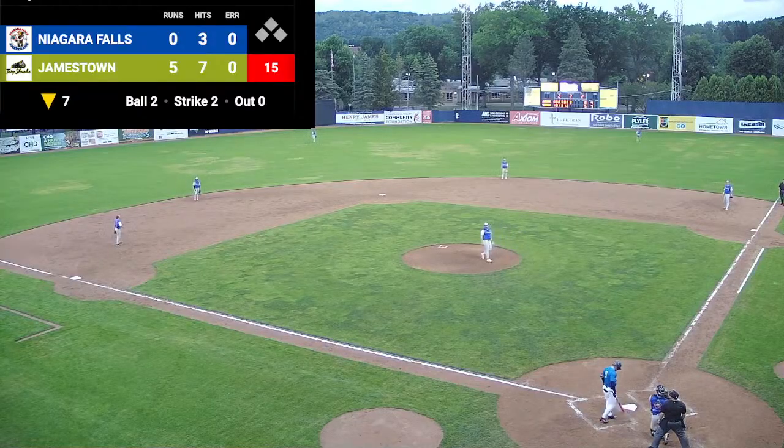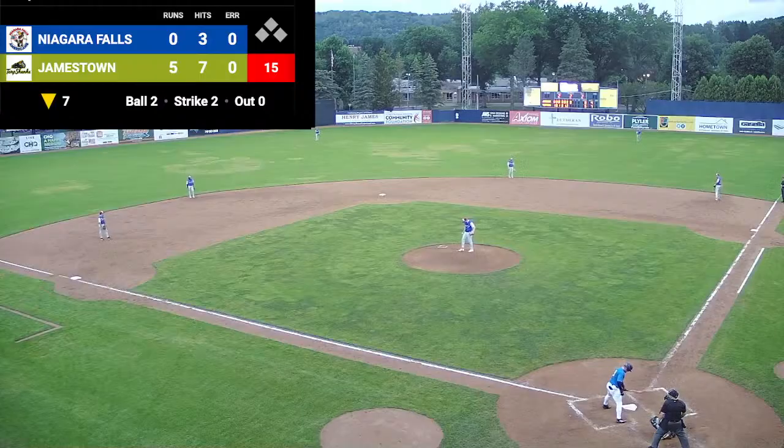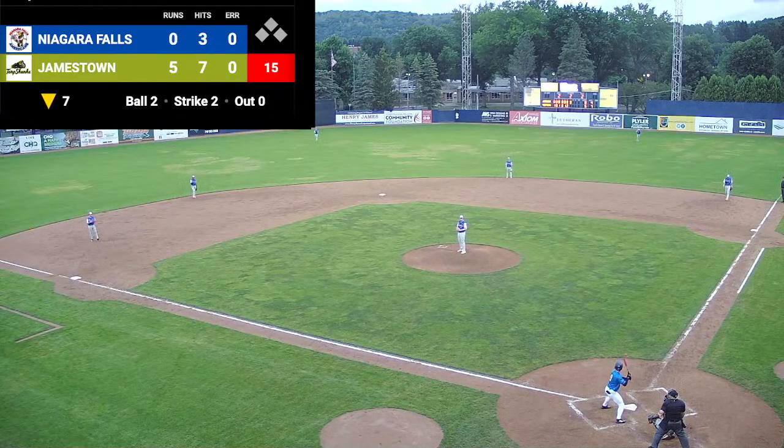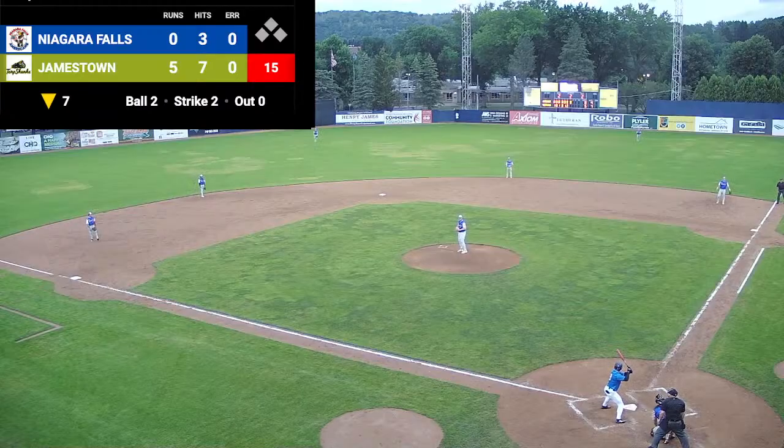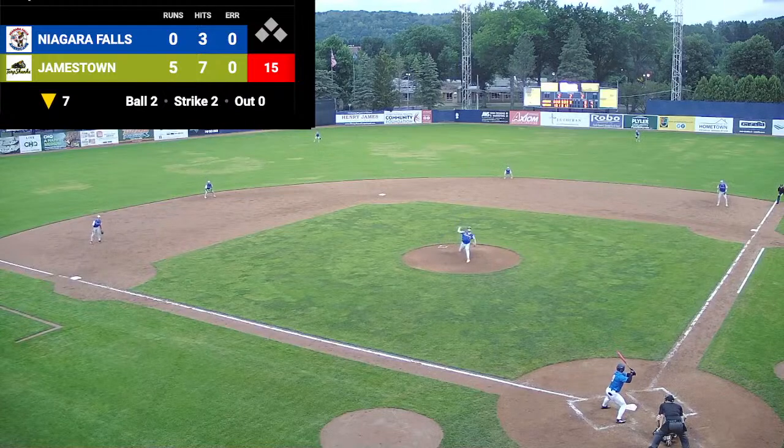Just outside, it's 2s across the board. Brady Tony has been 1 strike away for a couple pitches now. Can he finish the job? Two-two pitch. Upstairs, count is full.